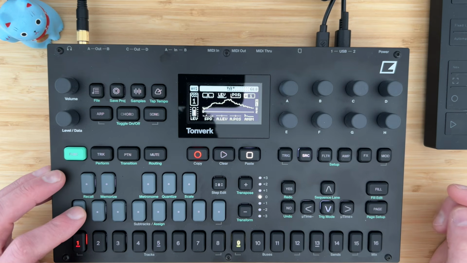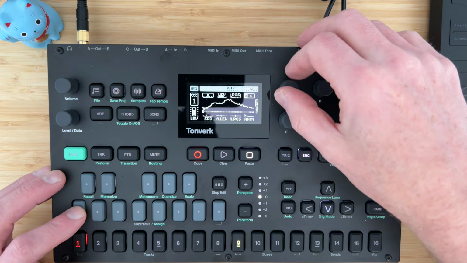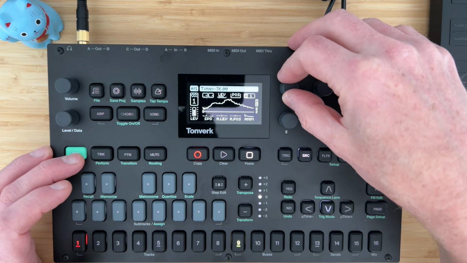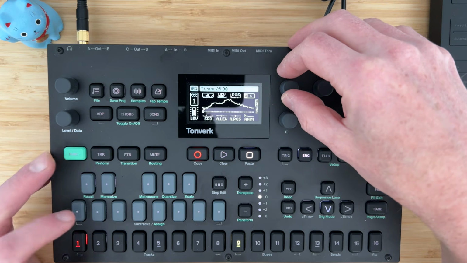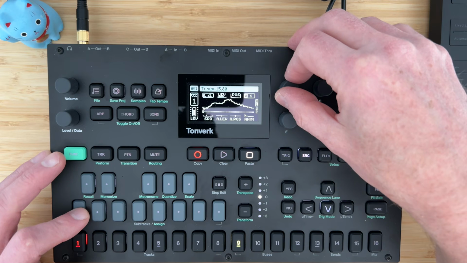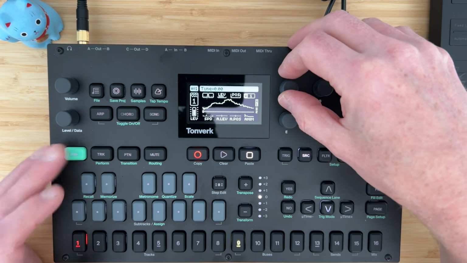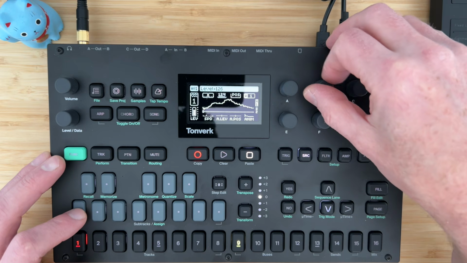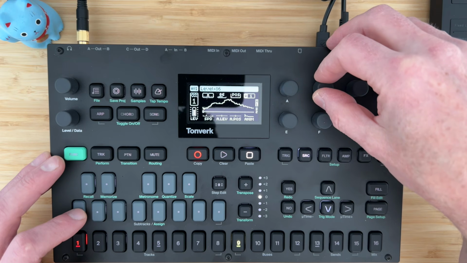Okay, and I'll just go very quickly through some of the simple functions. One, of course, is that we can detune this. We can do this in blocks, or we can do fine tuning. So we can detune the wavetable here. We can adjust our level here. Very simple controls.